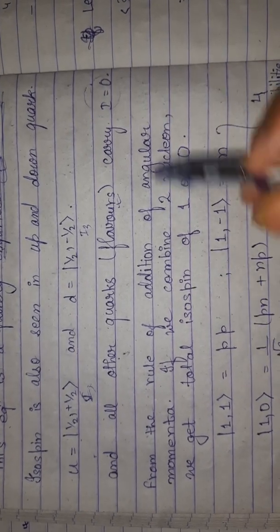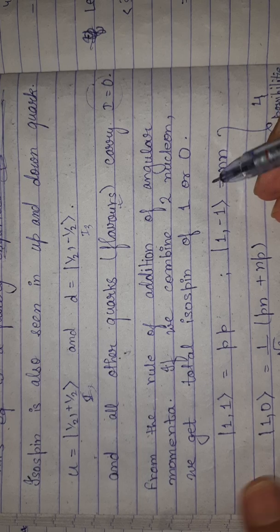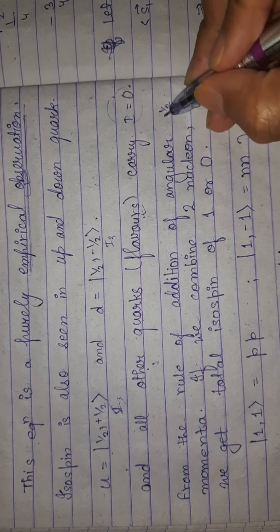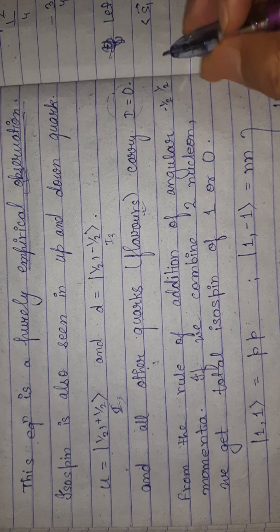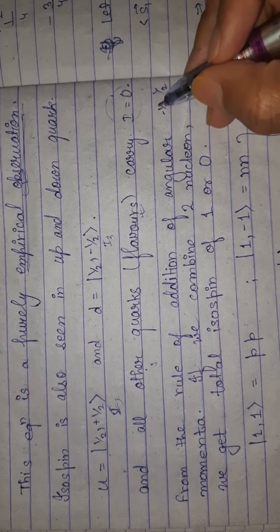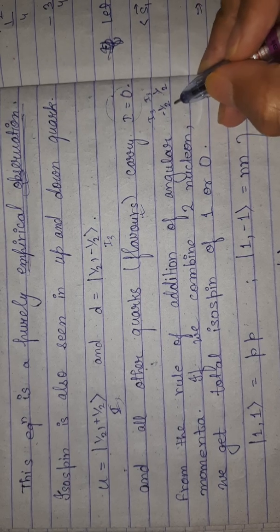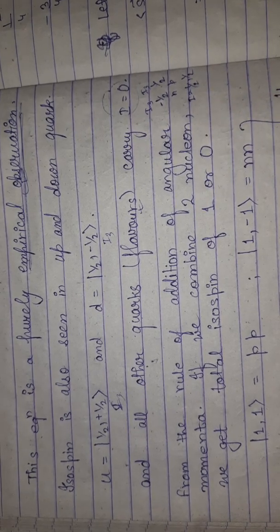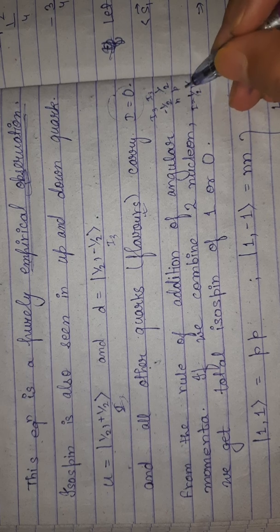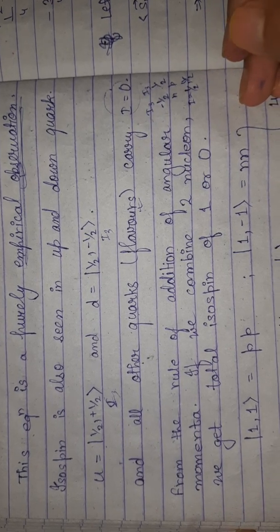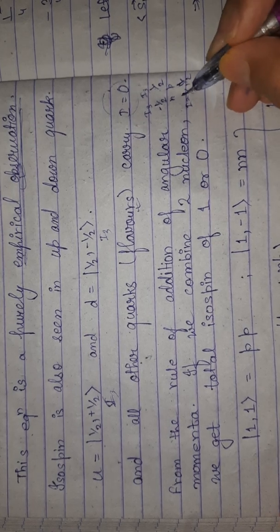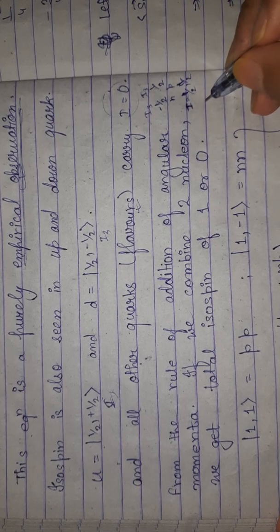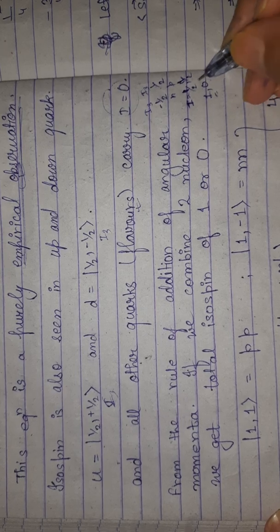So from the rule of addition of angular momenta, if we combine two nucleons, we get total isospin 1 or 0. In the case of nucleons, we have a neutron with minus half and a proton with plus half isospin. These are the third components of isospin for neutron and proton. So what total isospin can we have if we form a nucleus using only these two particles? It can obviously make a nucleus with isospin of 1 or isospin of 0.